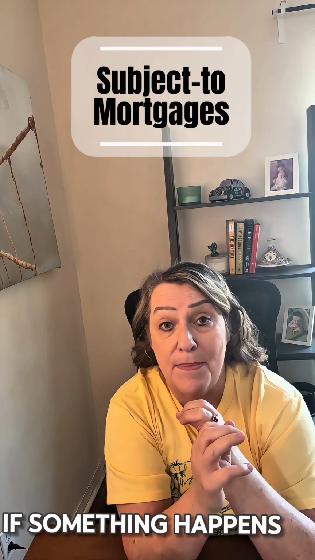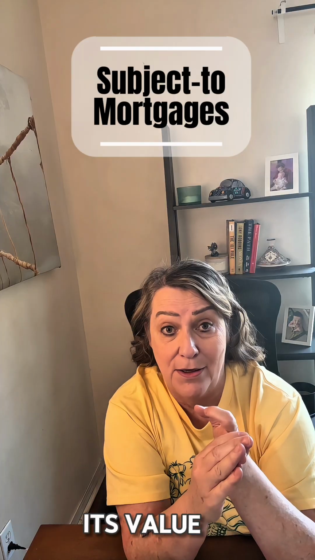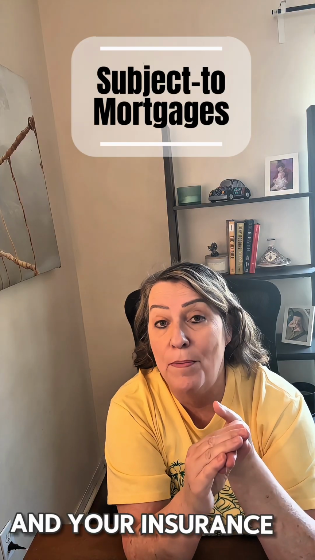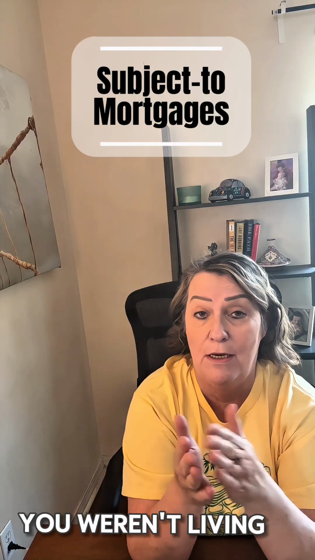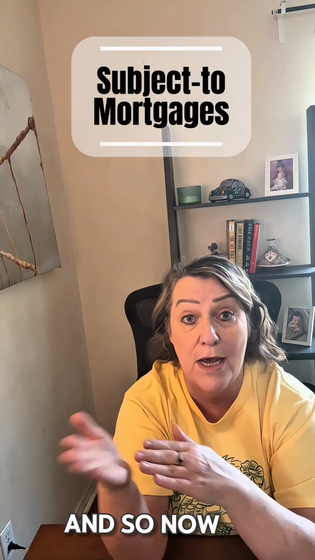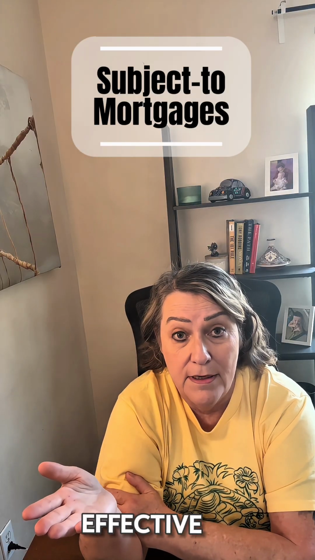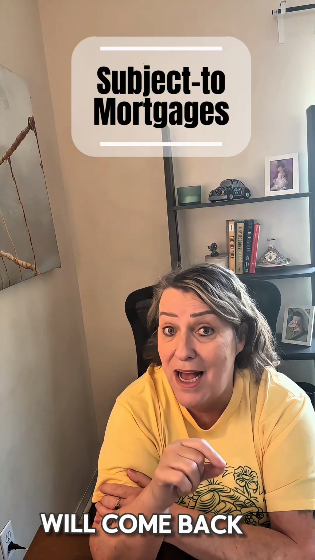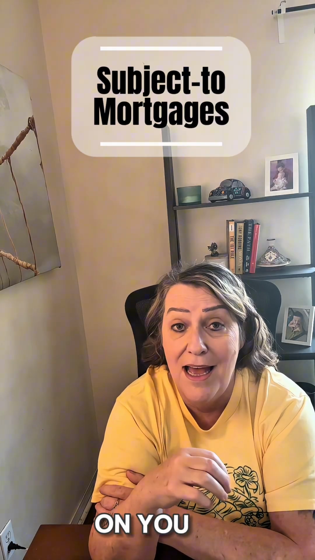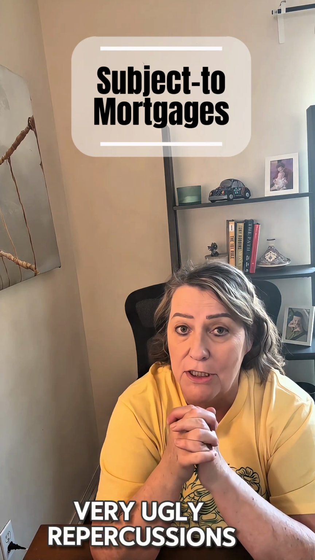If something happens to that property that detrimentally affects its value and your insurance won't pay the claim because maybe they find out that you weren't living in it or that you transferred the deed, and so now your insurance policy is no longer effective, you're liable and the bank can come back and will come back on you. And this could involve a lot of very, very ugly repercussions.